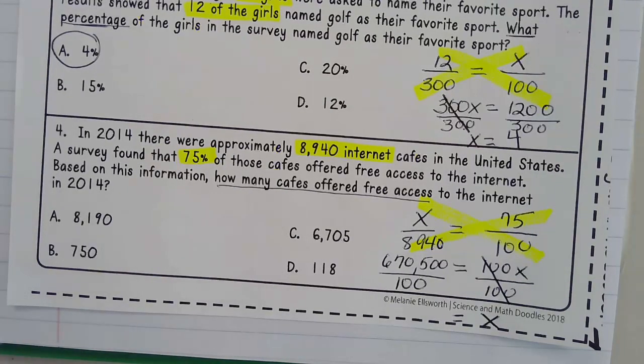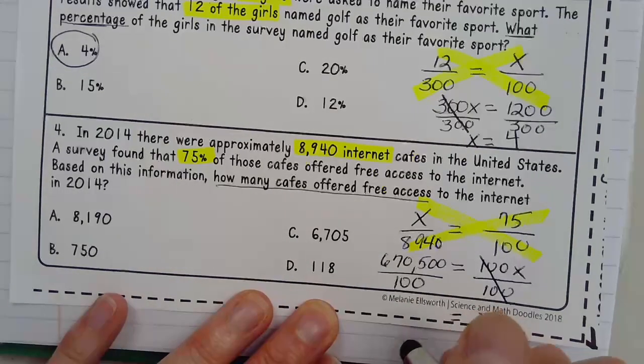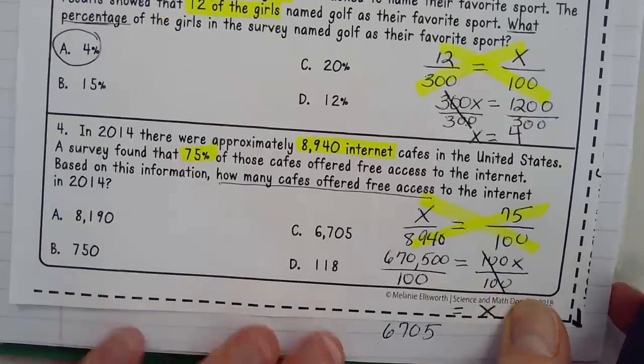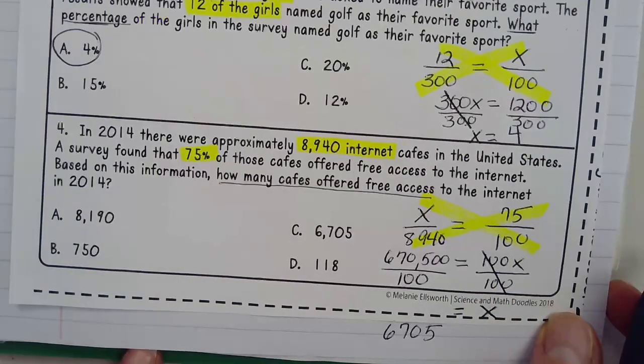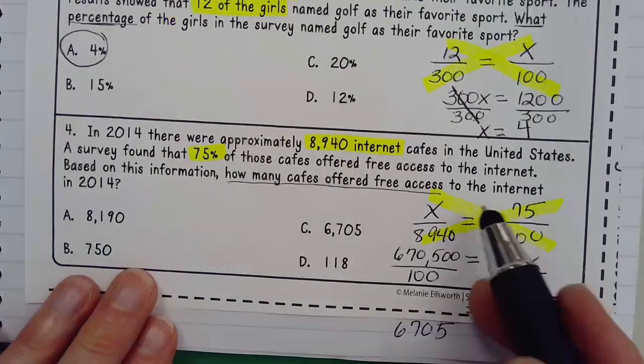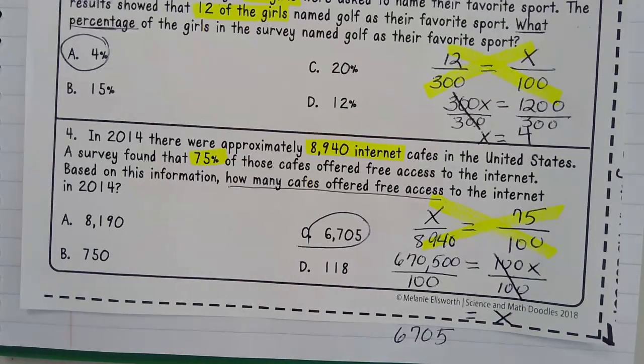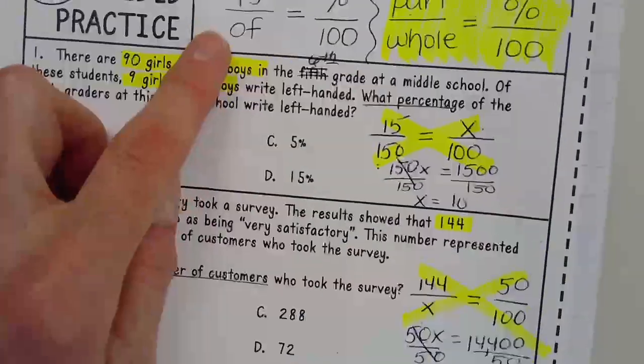What do you get, Lacey? 6,705. 6,705. Do you see that answer? Okay, that's the part. So it's going to be this. Questions. Okay, now what we're going to do is we are looking at this part.